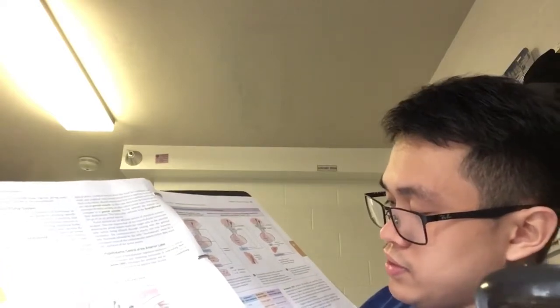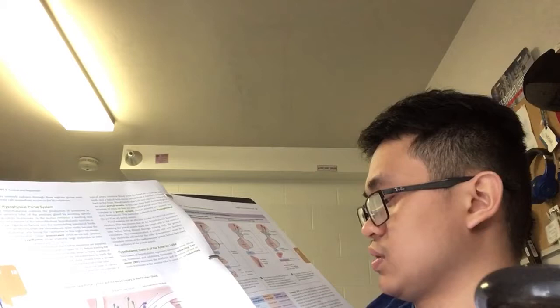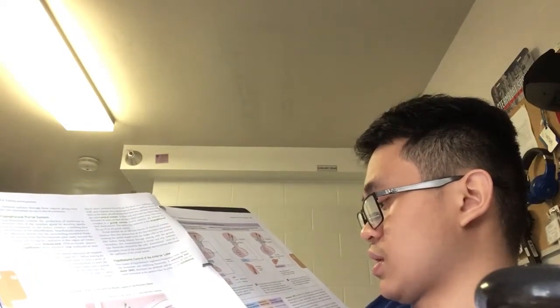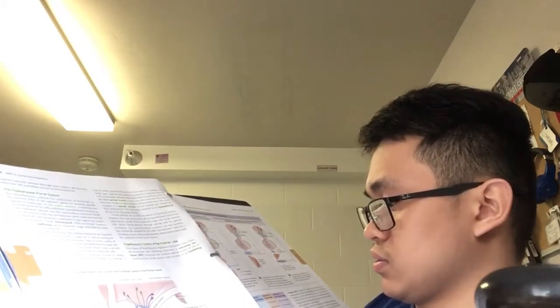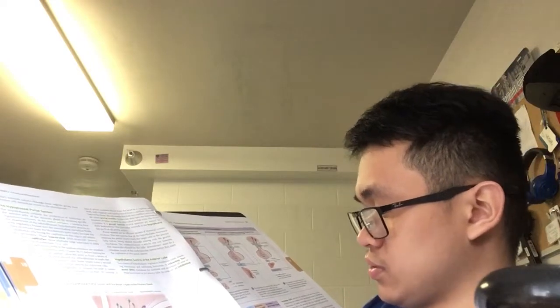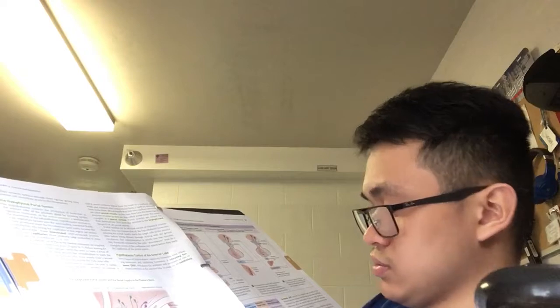Releasing hormone, thyroid releasing hormone, hormone 1, thyroid stimulating hormone, endocrine target organ, thyroid gland. Hormone 2 is the thyroid hormones. Corticotropin releasing hormone, adrenocorticotropic hormone. The target organ would be the adrenal cortex. Hormone 2, glucocorticoids.